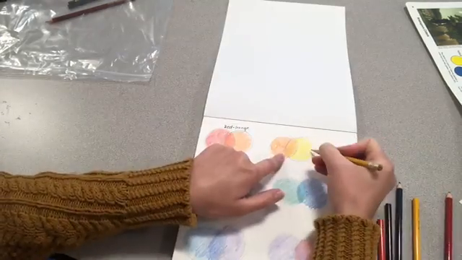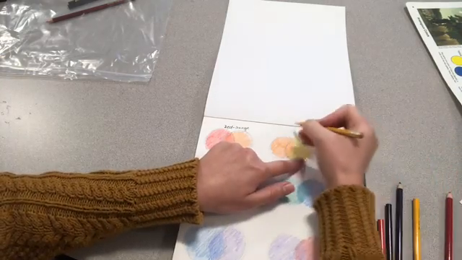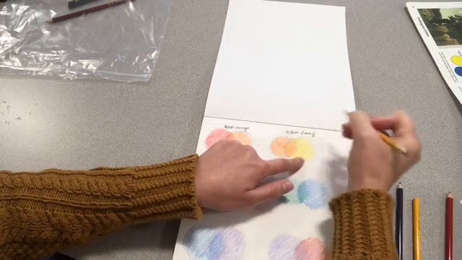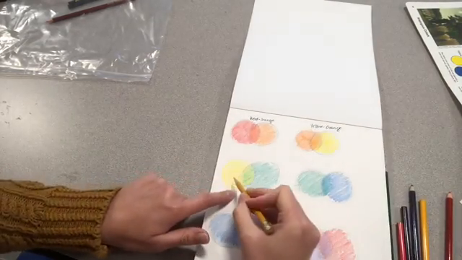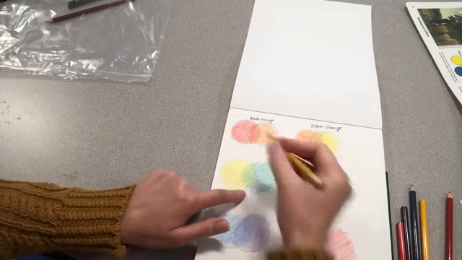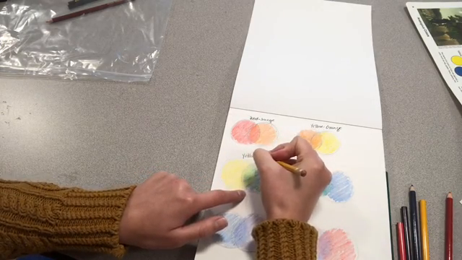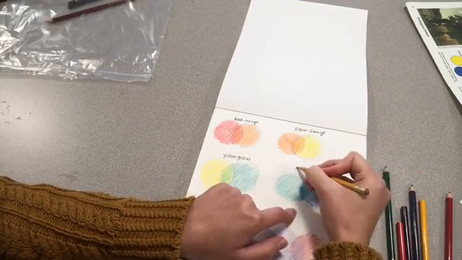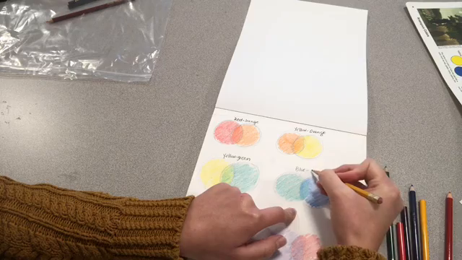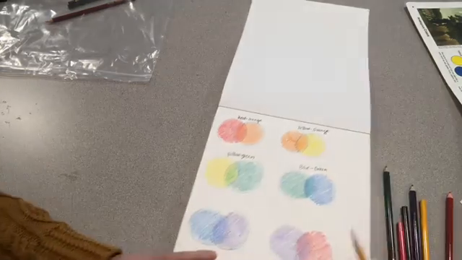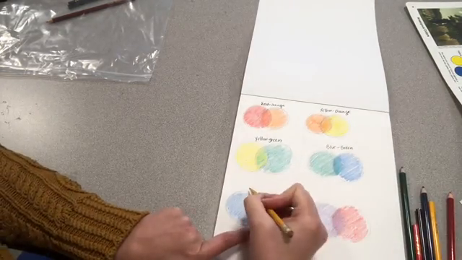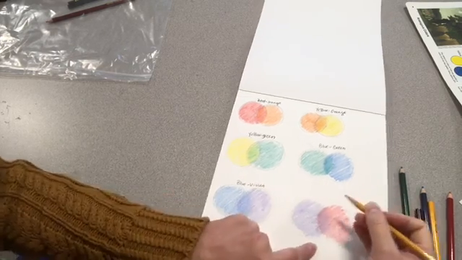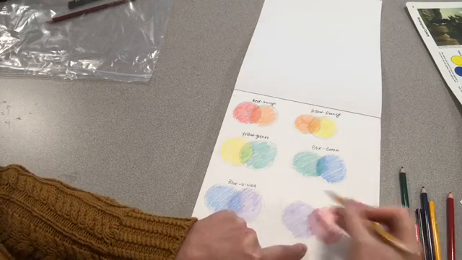Over here we have orange and yellow. Remember, yellow is our primary color, so this is named yellow dash orange. Over here we have yellow and green, so this is yellow-green. This is green and blue. Blue is primary, so it is first, so blue-green. This is blue-violet. And this is red-violet or red-purple. You can call it either.